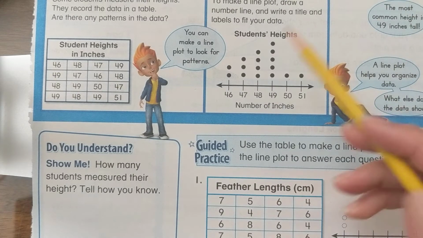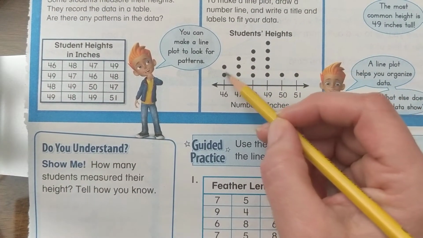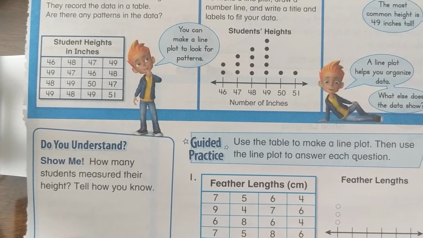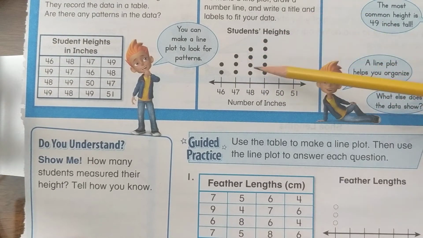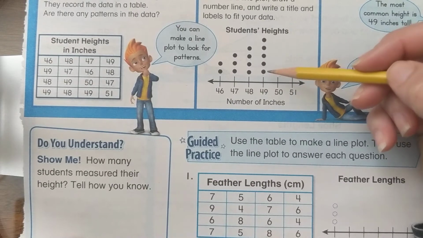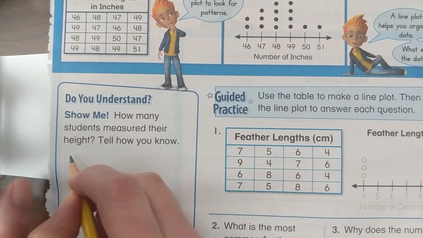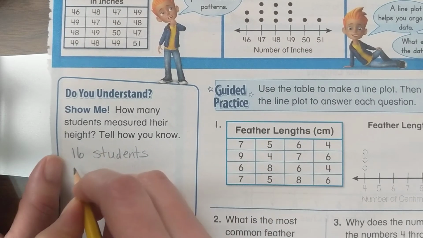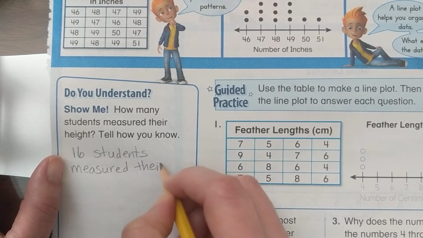Okay, all you need to do is to count the dots to figure out how many students measured. So let's go ahead and count those. Actually, before I count them, I want you to count them. Tell me, how many students measured their height? Okay, if you counted it up, you should have said 2 plus 3 more is 5, plus 4 is 9, 10, 11, 12, 13, 14, 15, 16 students. So your answer should be 16 students measured their height.